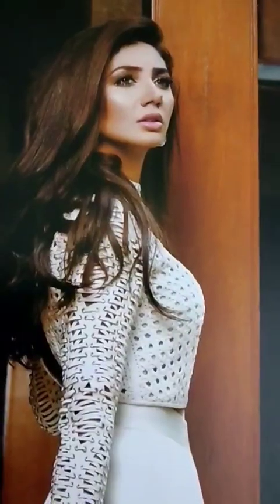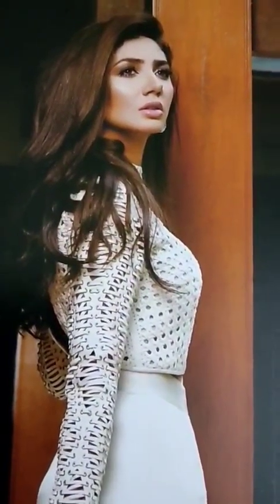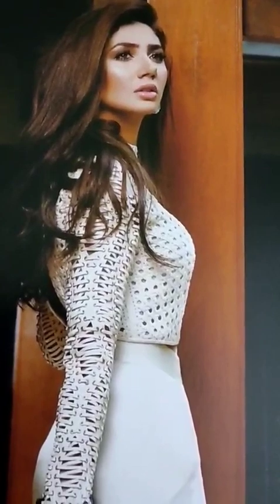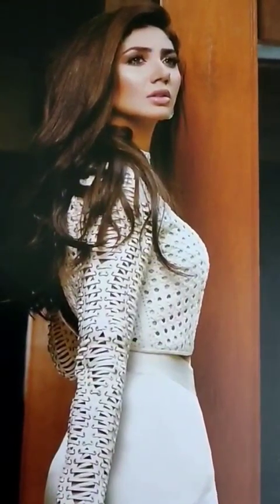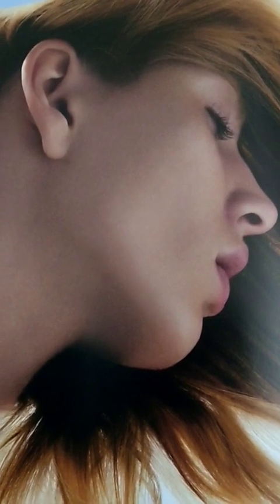Azygous vein punctures right crus of diaphragm to enter into the thorax. In some cases, it passes through the aortic hiatus, so the thoracic duct will be sandwiched between aorta on right side and vein on left side.